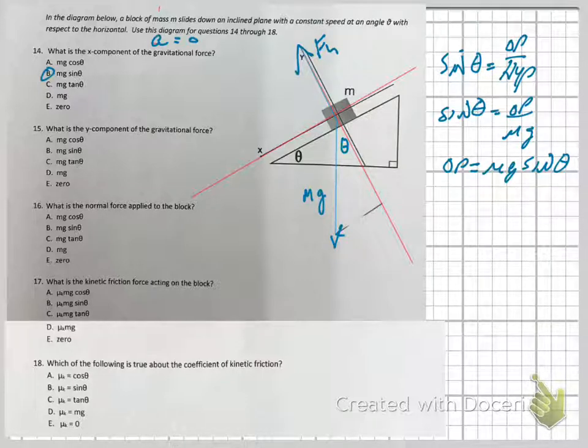For number 15, the y component of the gravitational force, we're looking for this portion, which is the adjacent side. So the adjacent side would be mg cosine theta. Number 16, what's the normal force applied to the block? Well, we can see that the normal force up here is going to be equal to the y component of the gravitational force, and the y component was mg cosine theta. So 16 would be mg cosine theta.